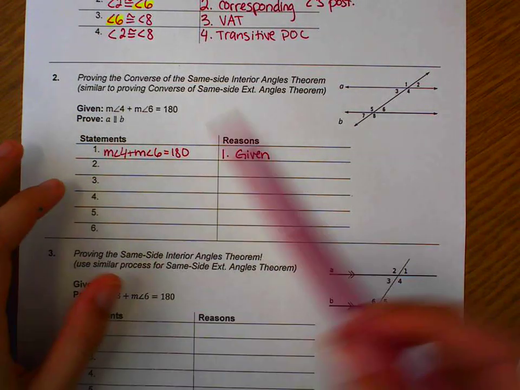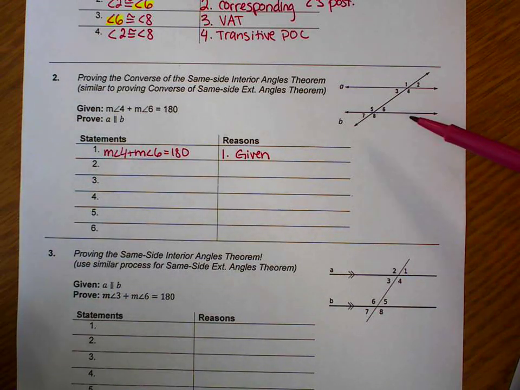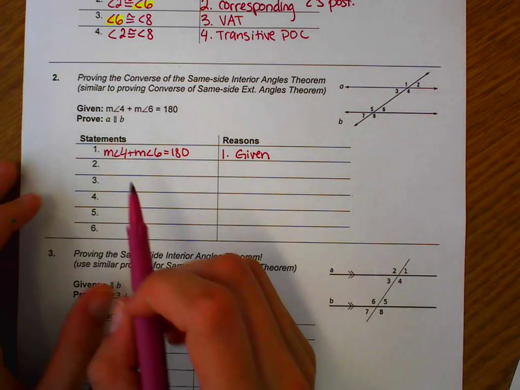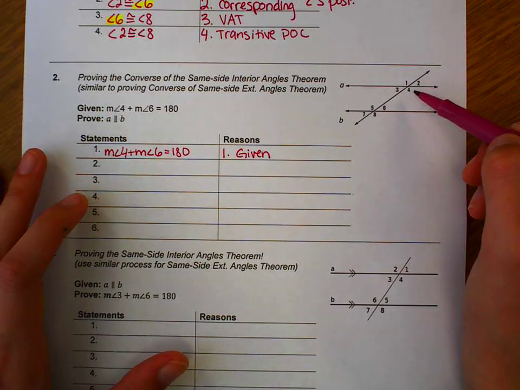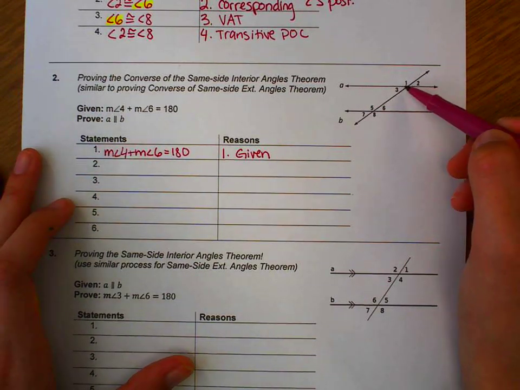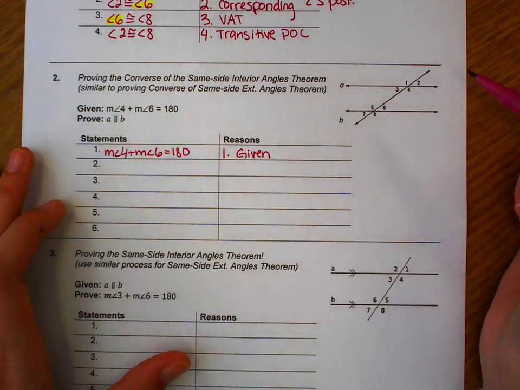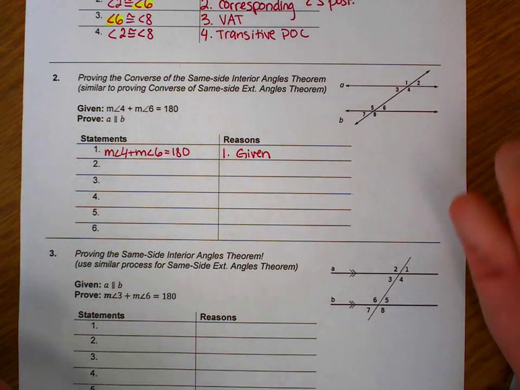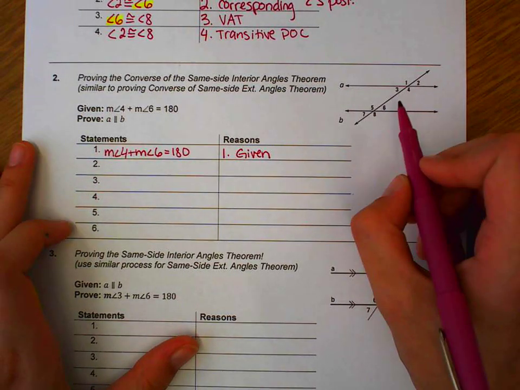So I would like to prove that these two lines are parallel. That's my goal. That's what I want to prove. What angle relationship do you think angle 4 and angle 2 have? Because I want to get to something that I know, get to some angle congruence. That's what my goal is.